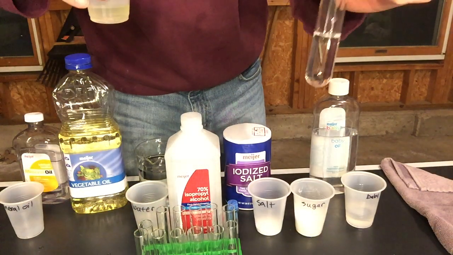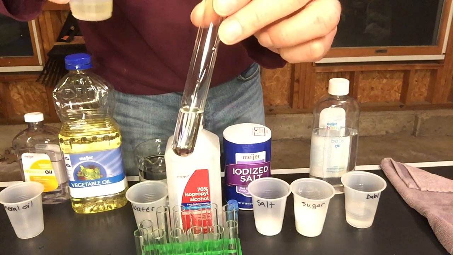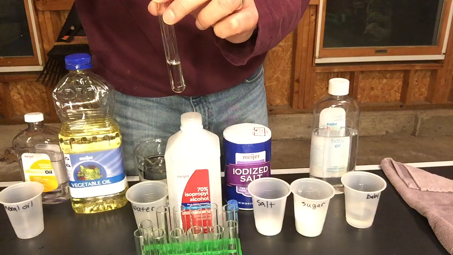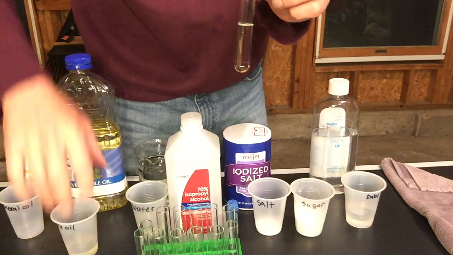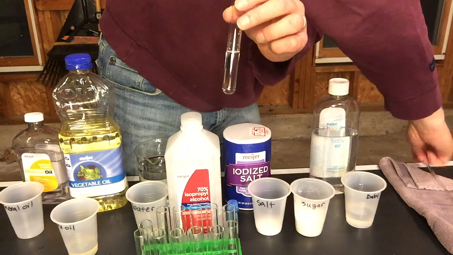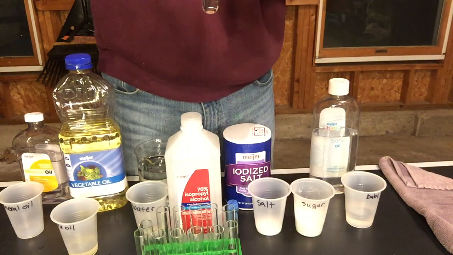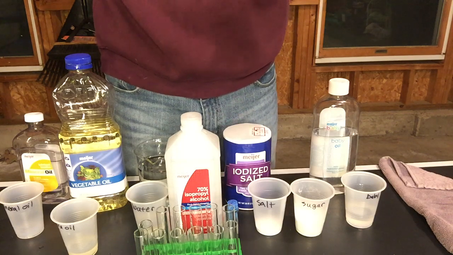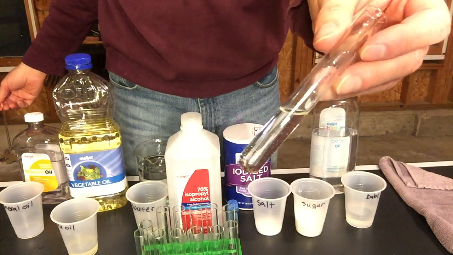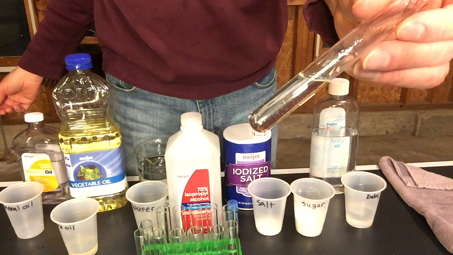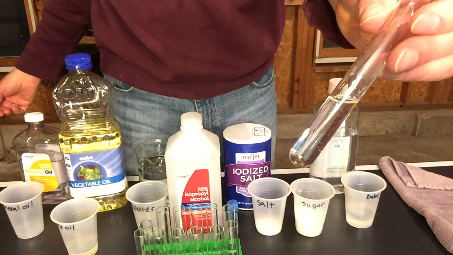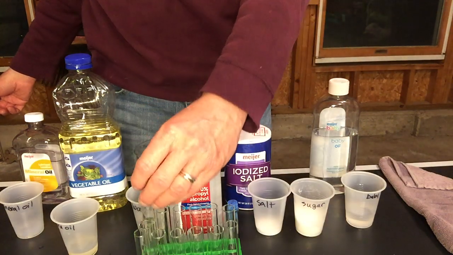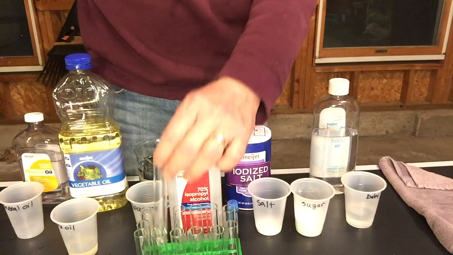So I've already got the mineral oil in there, and now I'll just add a little bit of corn oil. And we'll stir that up. And I think what we see is that the two mix together completely. You don't see a layer in the middle between the mineral oil and the corn oil. Alright, let's try a similar thing.